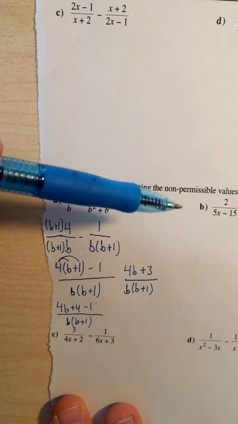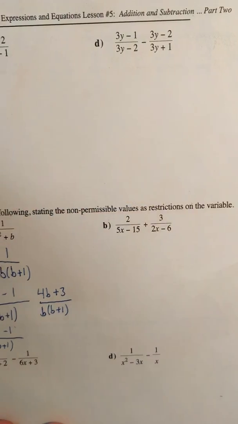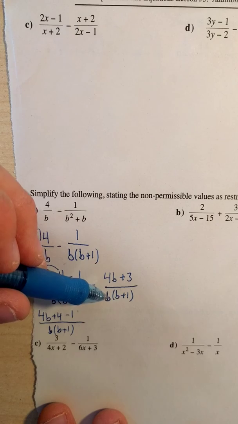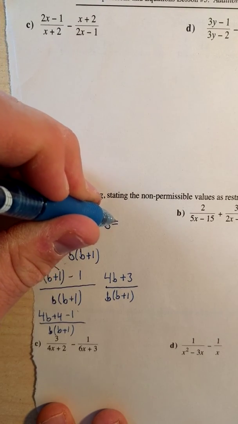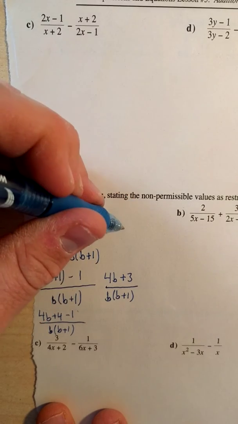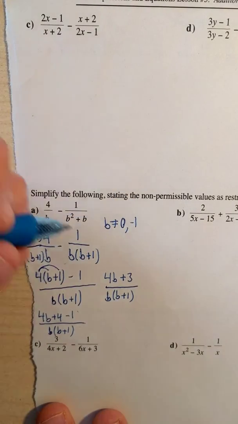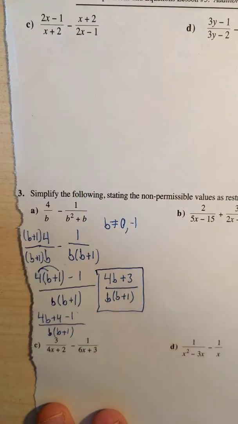Now, the question also asks for the non-permissible values. So the non-permissible values in this case, there are two b's in the bottom, so there'll be two non-permissible values. We have a non-permissible value of 0 and a non-permissible value of negative 1. And we are done, like dinner. That's our final answer.